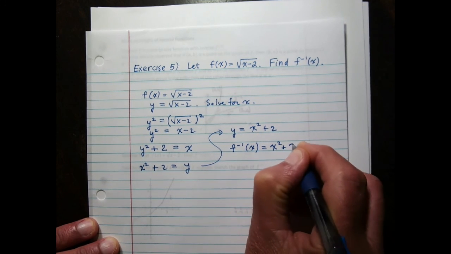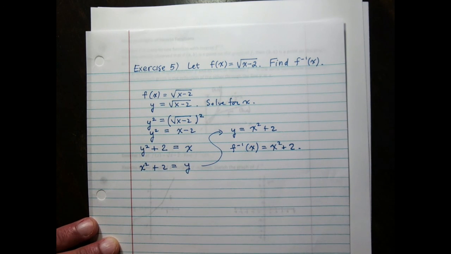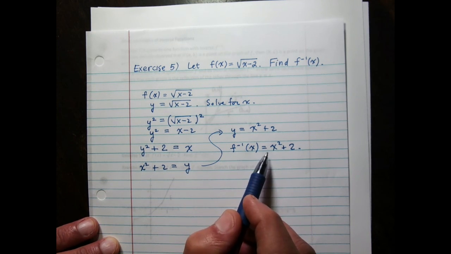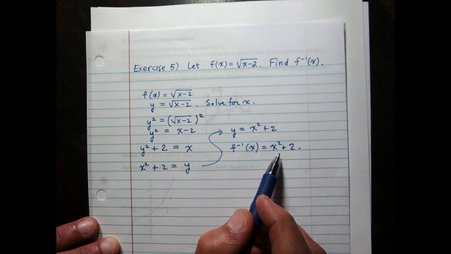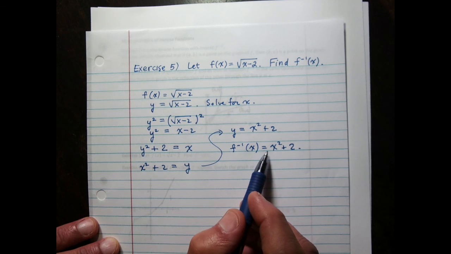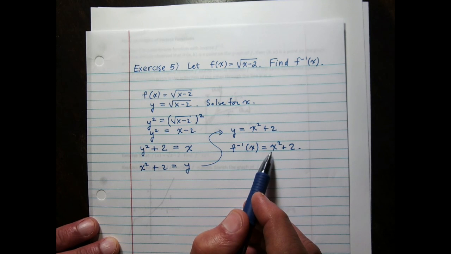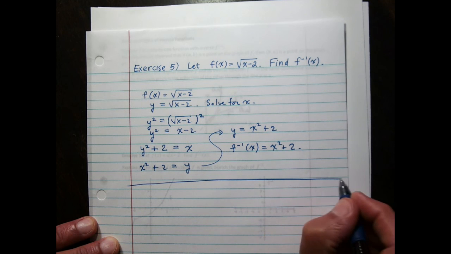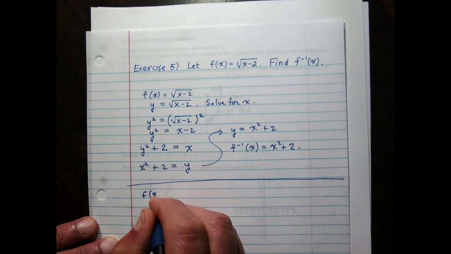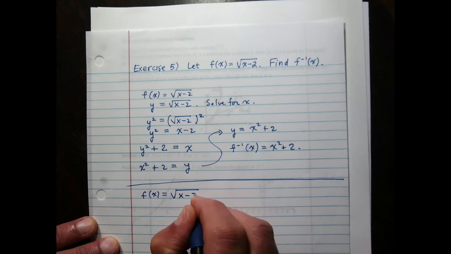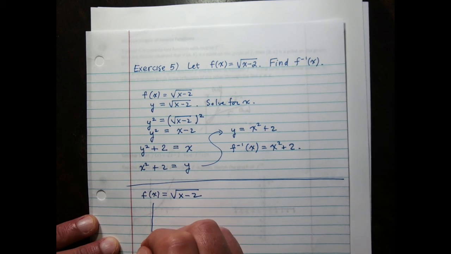Okay, now I got a quadratic function here. There's something a little bit off, because how do I get a quadratic function that's not one-to-one out of all of this? So let's think about this a little bit. Let's go back to our original function and let's draw a graph. It's easy for us to draw a graph now because we know our transformations. We know this is the square root graph shifted 2 units to the right horizontally.